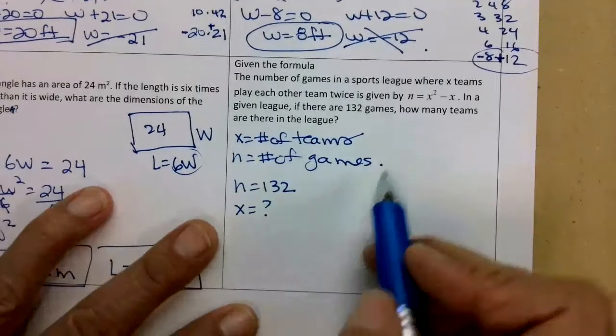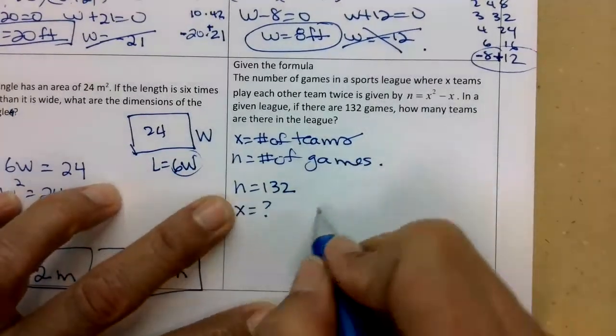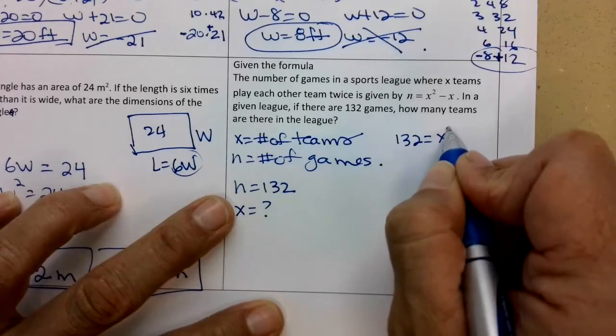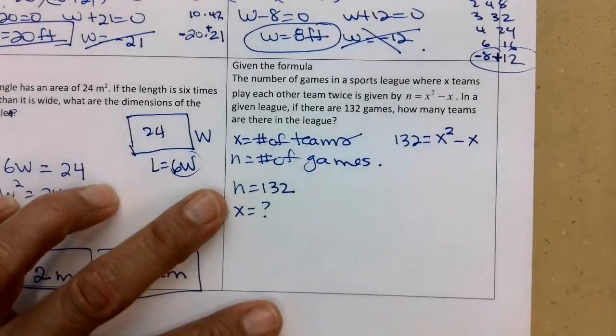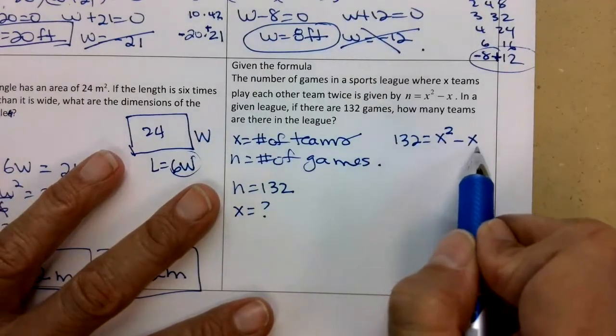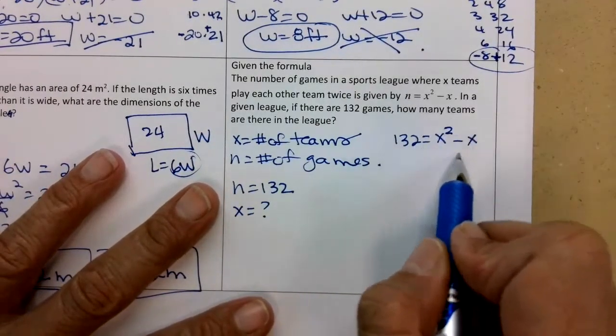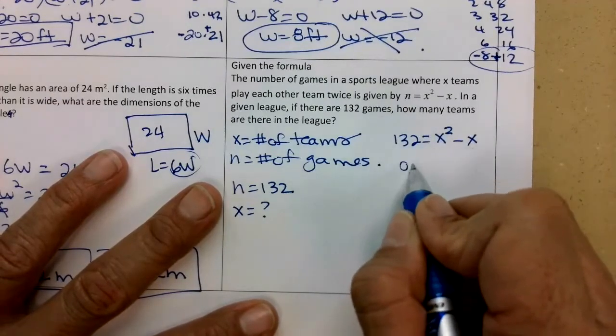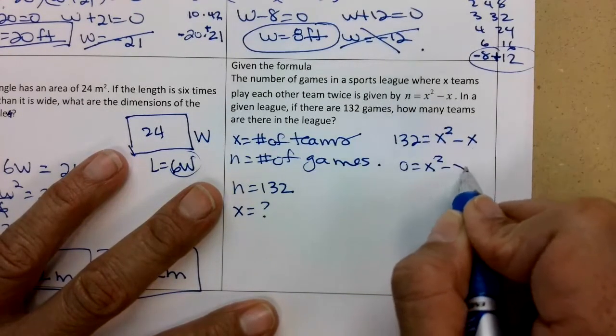Okay, oh, we can do that then. We're going to grab our formula. So N is going to be the number 132. So 132 equals X squared minus X. And we're supposed to come up with the X value. Okay. So squared, I can't just square root because I've got this X to the first term hanging out. So that means I need a 0. So subtract your 132 to both sides.